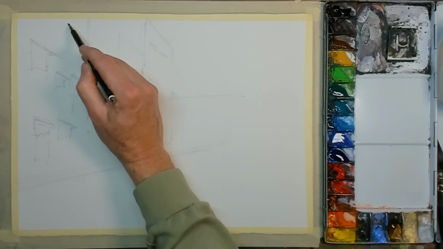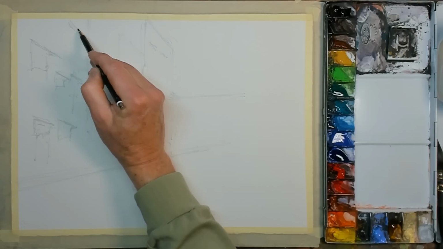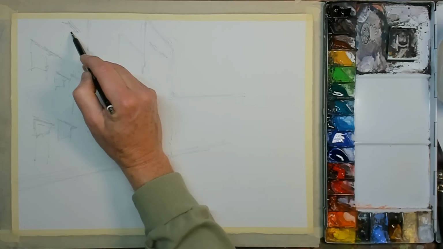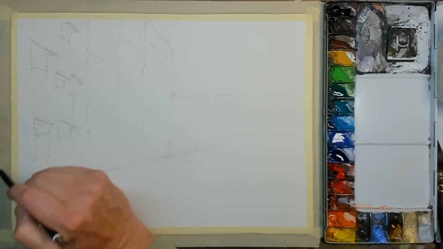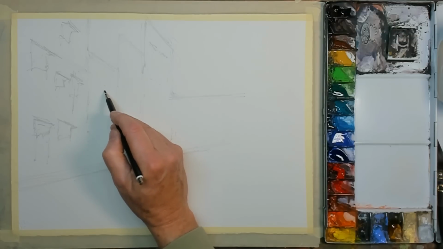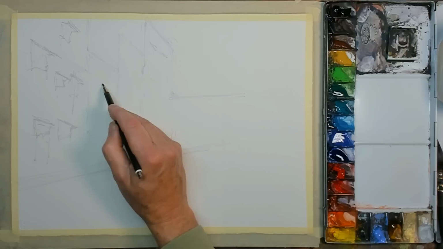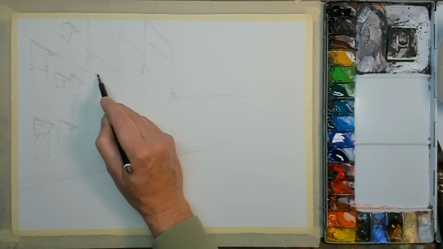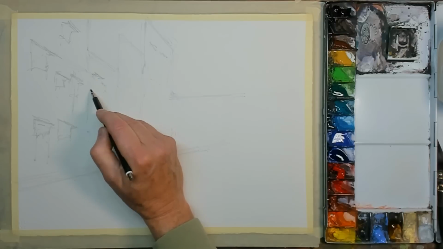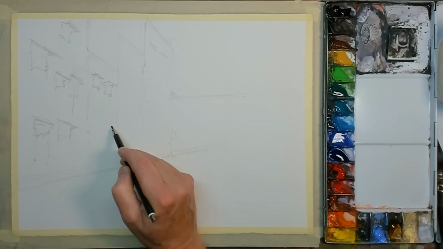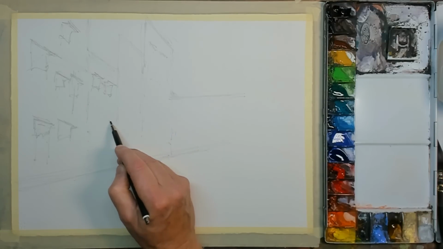Let's put another window up the top here. Right, this next building has only got a couple. Let's give it a few more.